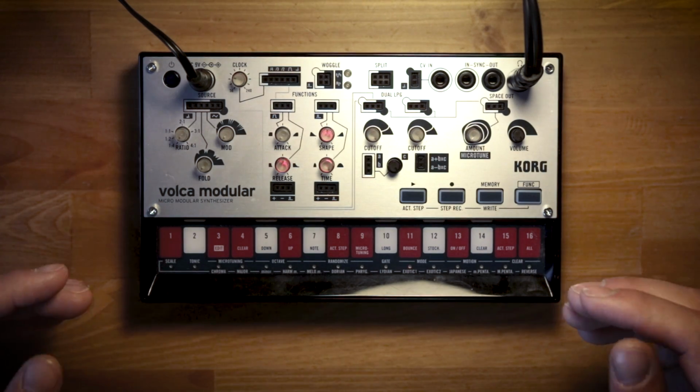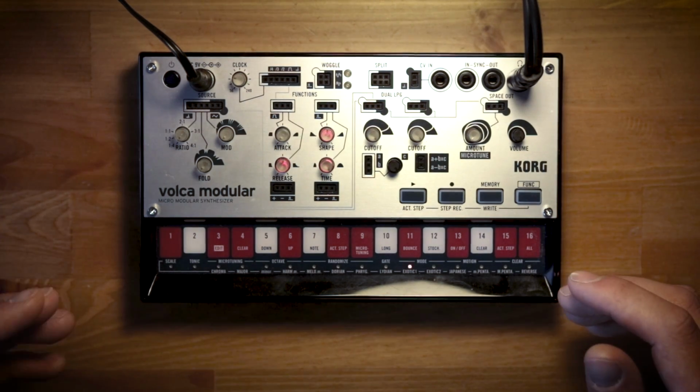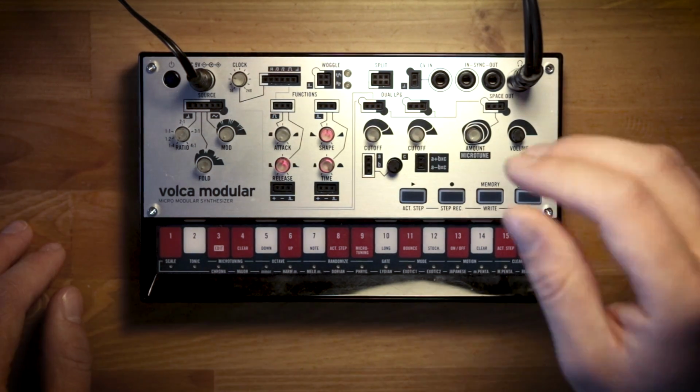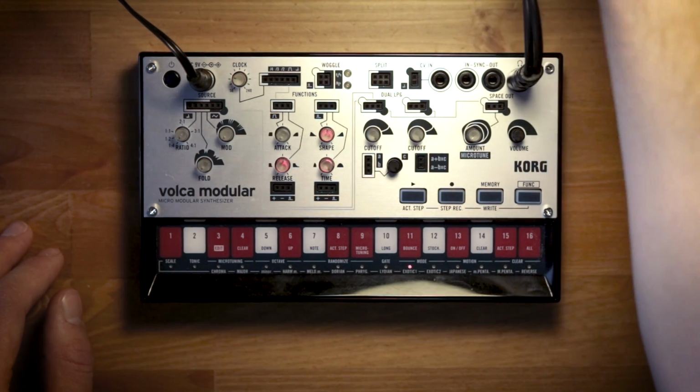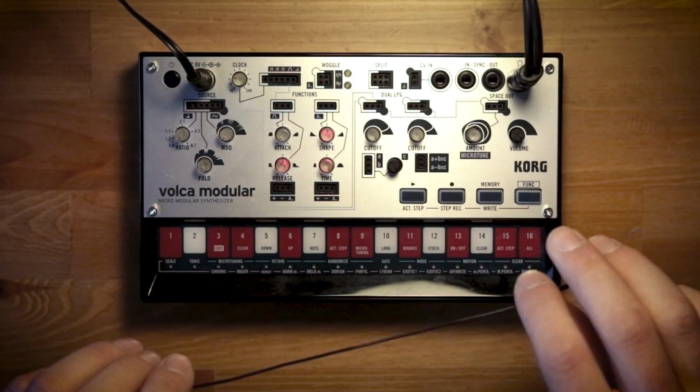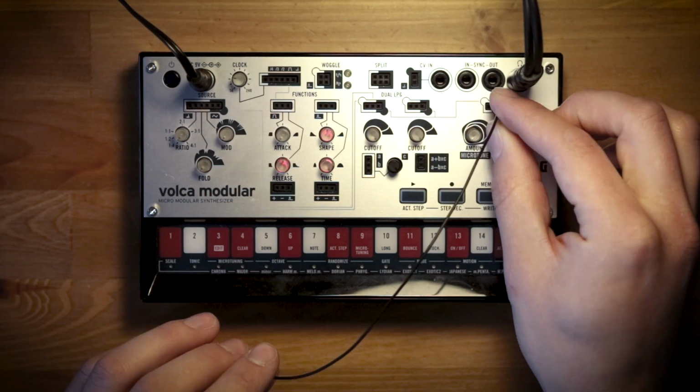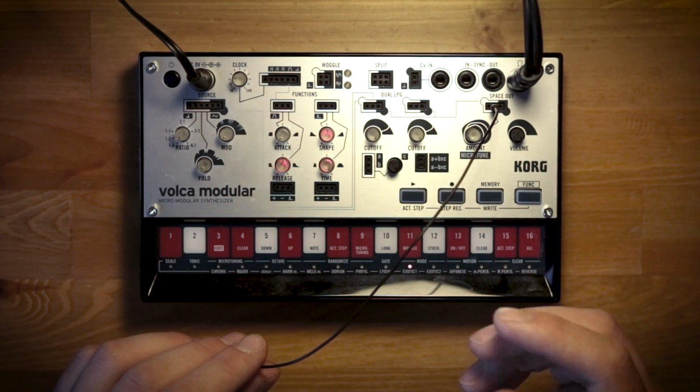So now let's introduce a little bit of patching. The first thing that we want to do is get some dynamic reverb going. And one of the cool things about Volca Modular is that you can use the space out and modulate it so you get a dynamic reverb.